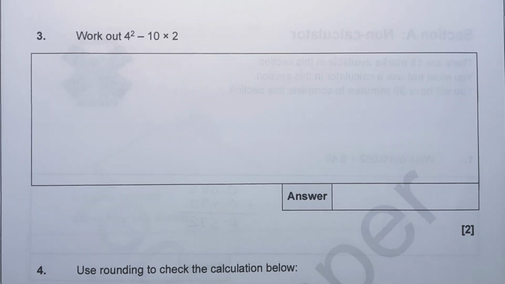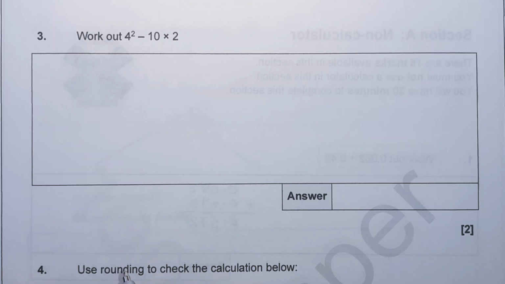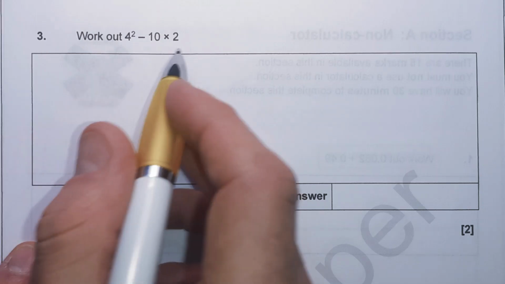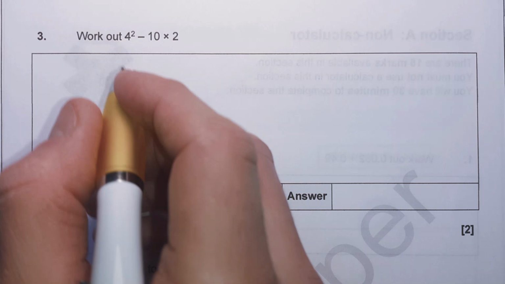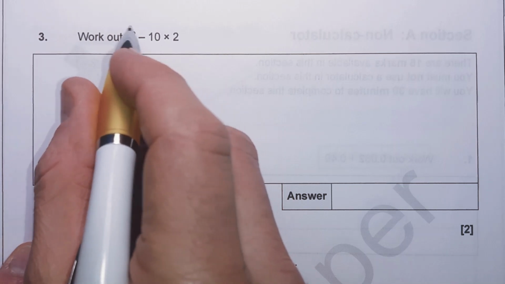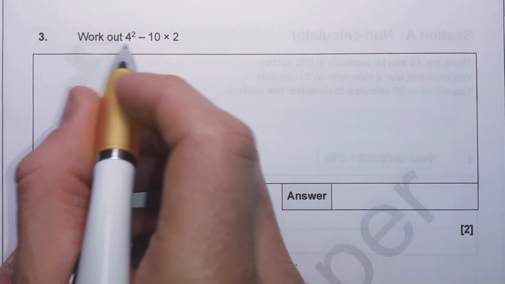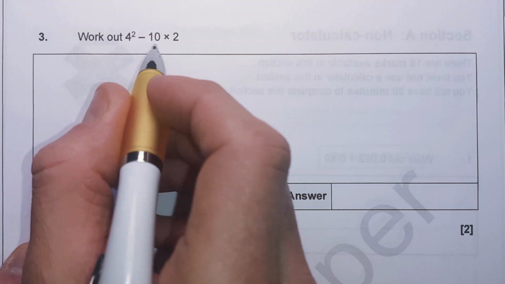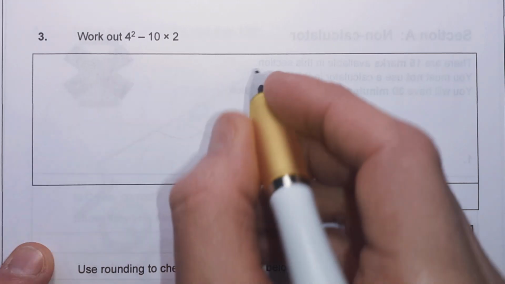Question 3. Work out 4 squared minus 10 times 2. So we've got to think about what order we do these. Well, the 4 squared, this comes under our indices. So that needs to be done before the subtraction and before the multiplication. So we're going to do this first.